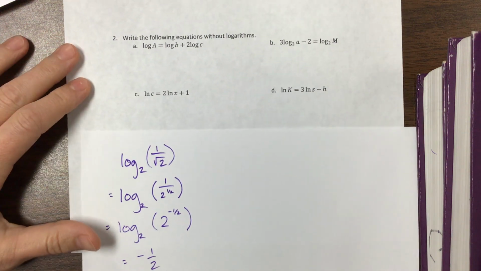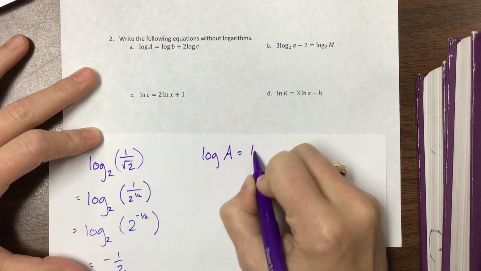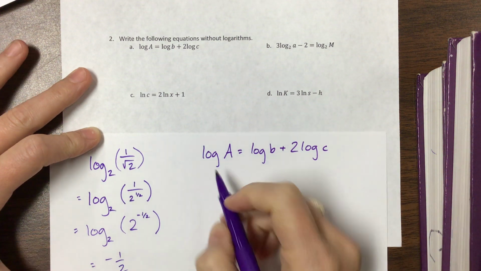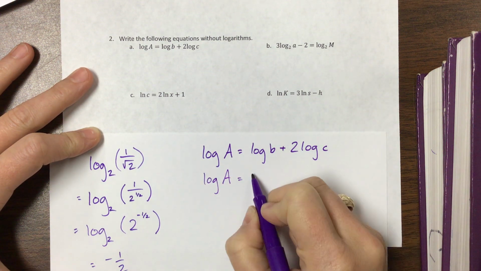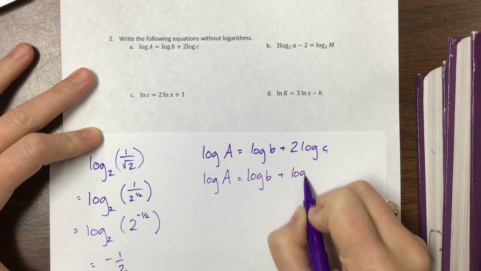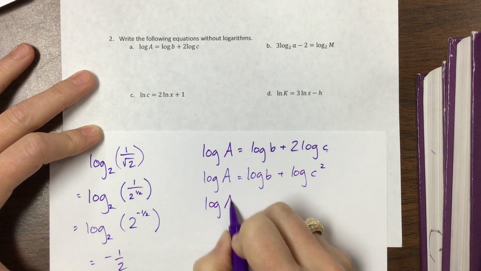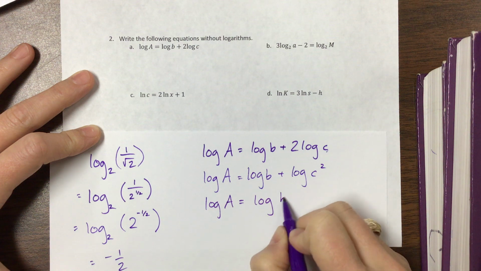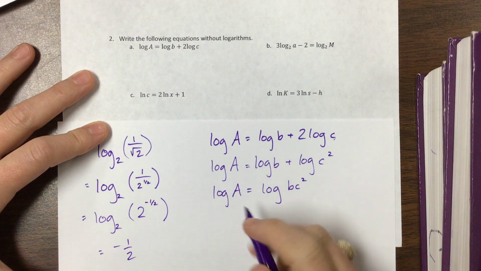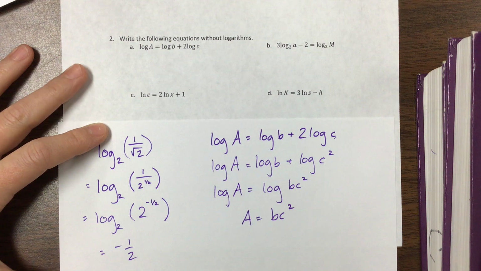The next one, they say write the following without logarithms. So this is log of A is equal to log of B plus 2 log C. Well, okay. Log of A is equal to, I can make this become the exponent. And then since this is addition, I can squish it together with multiplication. And so therefore, these have an understood base of 10, so A would have to equal B C squared. Cool? Go try some of the other ones.